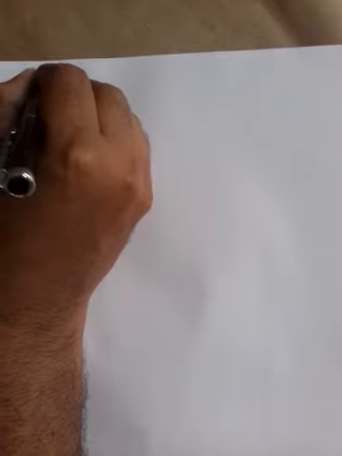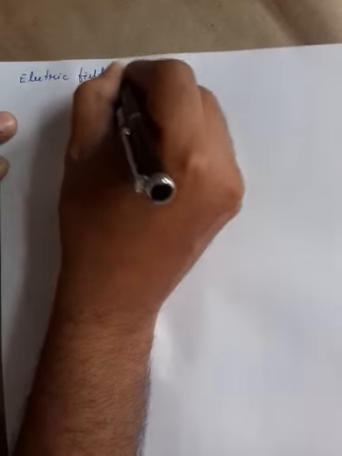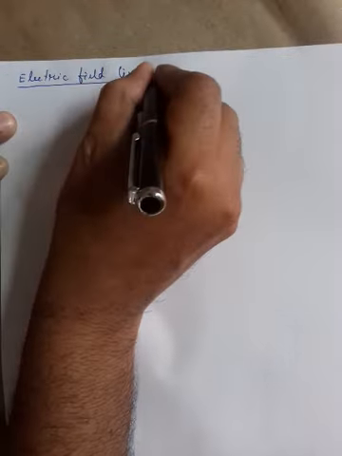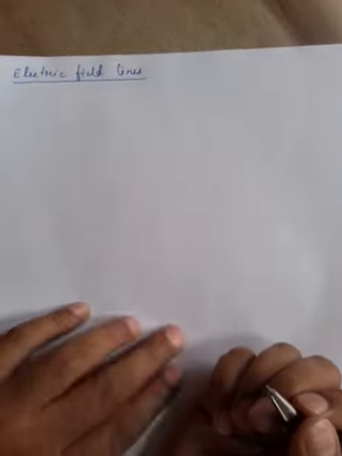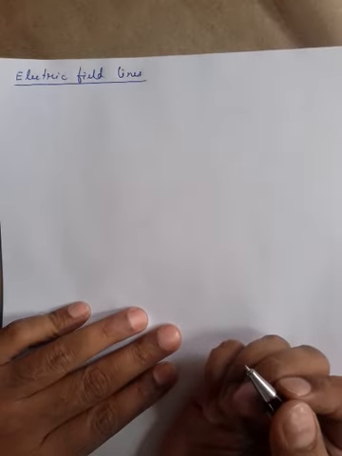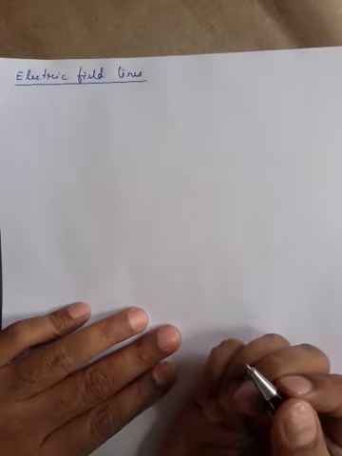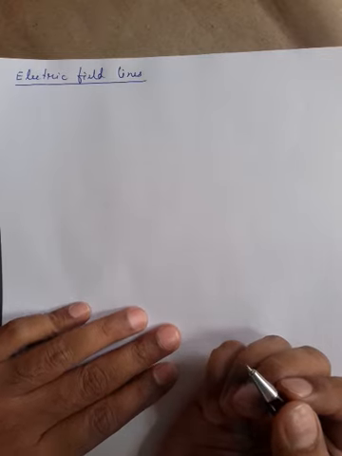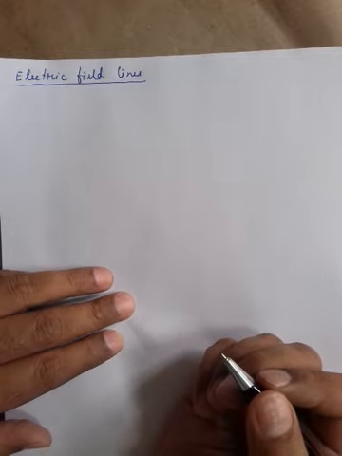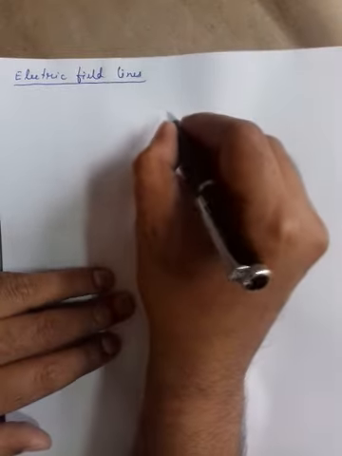what are electric field lines? Right, the definition: electric field lines or electric lines of force. Okay, let me explain what is that. Let me give you one example.